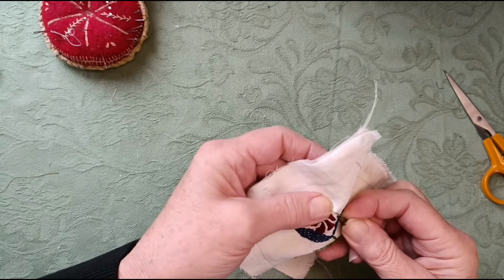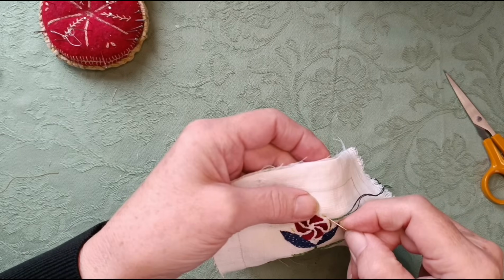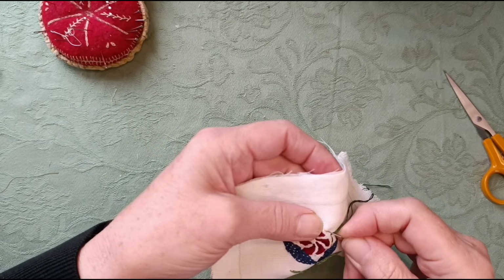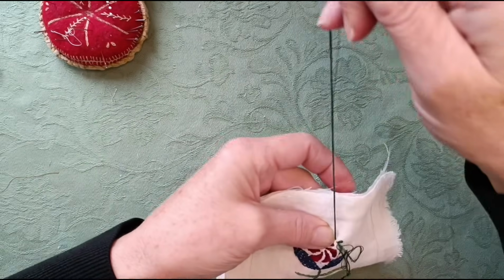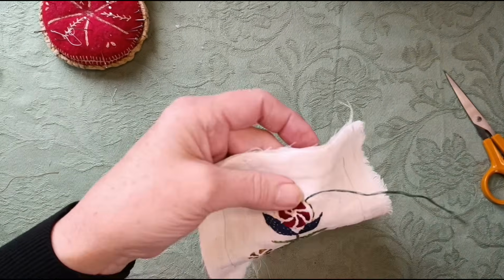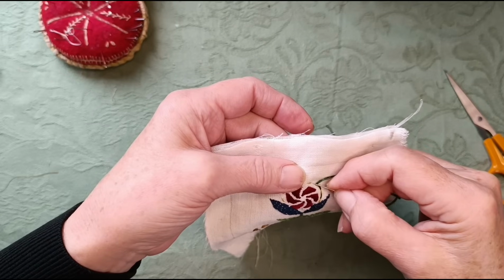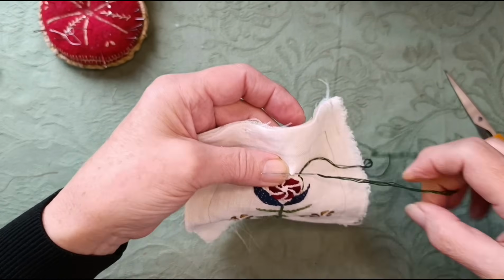There's also the whipped or interlaced running stitch, commonly used again. It's on that list that I showed you at the beginning. There's another program with Ekta Kaul, another YouTube video with Ekta Kaul. I'll put a link. I haven't watched it myself yet. It's a good hour long.